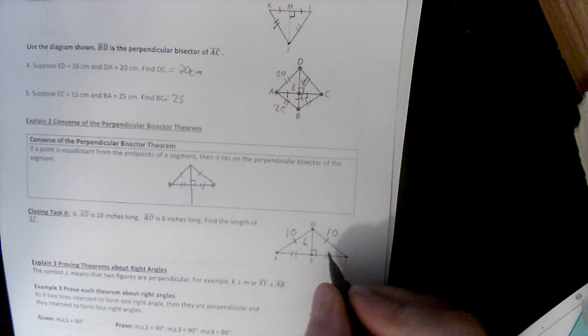So look, closing task. AD is 10, BD is 6. Find the length of AC. Well, that's a wonderful question. Notice something here. These 2 are the same. Alright, so this is also 10. That means that this is a perpendicular bisector. This point is equal distance from both endpoints on a segment, making this a perpendicular bisector.